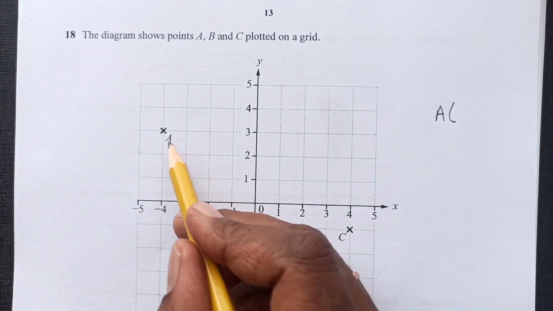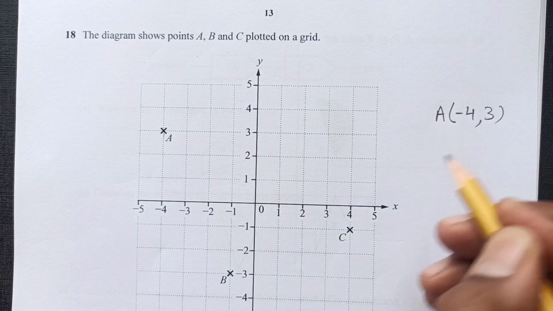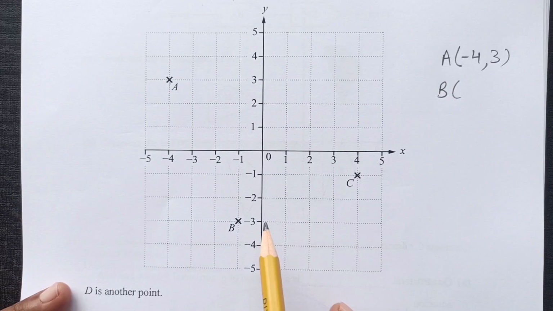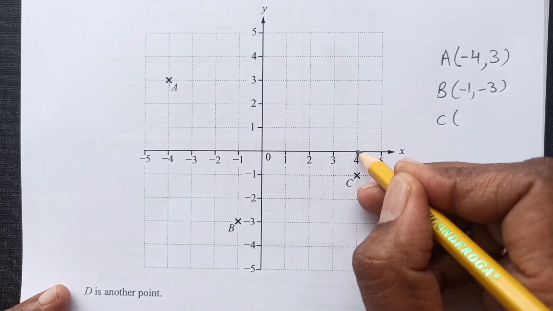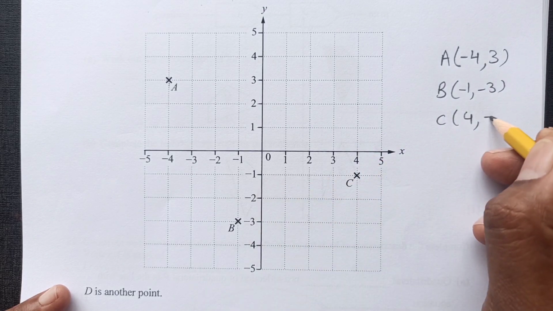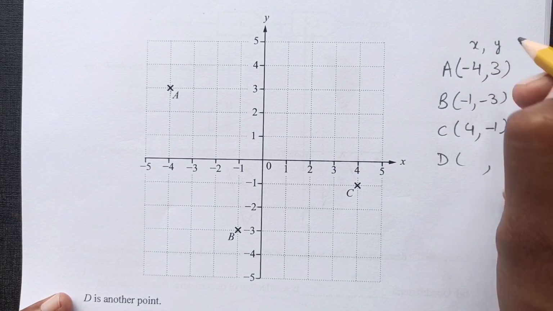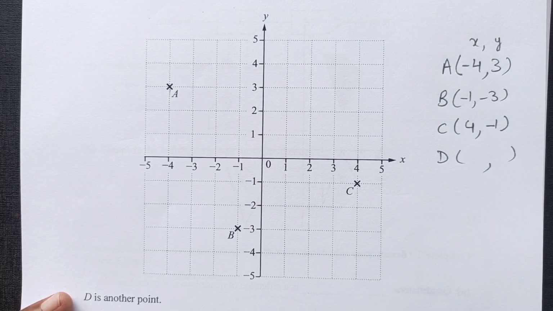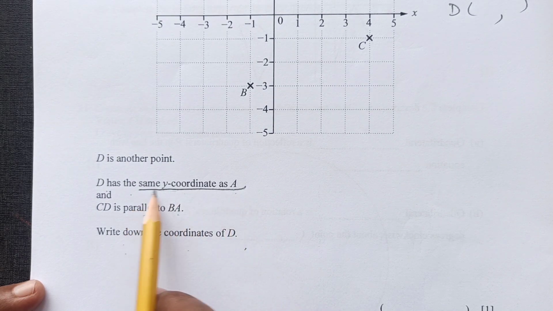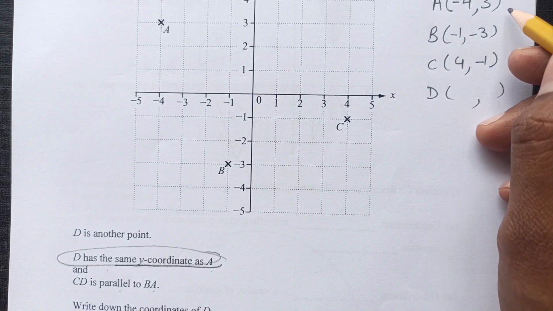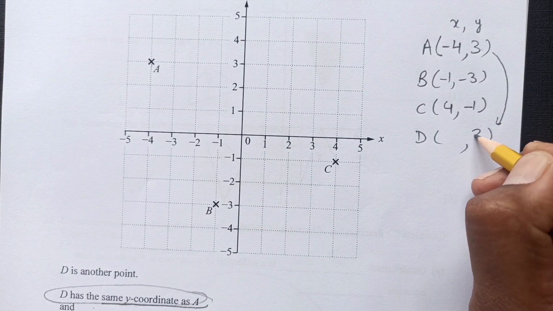Coordinates of A. A is here, it is -4, first the x coordinate, then the y coordinate is 3 here. And then we are given B. B is -1 and -3, and for C we have here 4, the x coordinate is 4, the y coordinate is 1. So we are looking for the coordinates of D. These are x coordinates, these are y. So now let's go for the conditions. The first one, D has the same y coordinate as A. So the y coordinates of D and A are the same. So if this is 3, that means this is also 3, right?